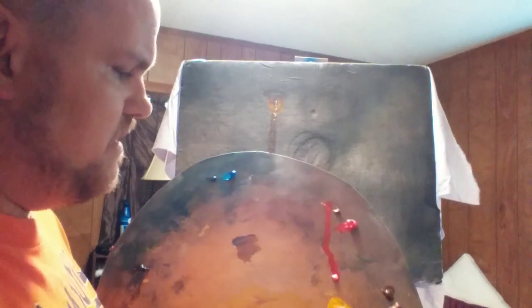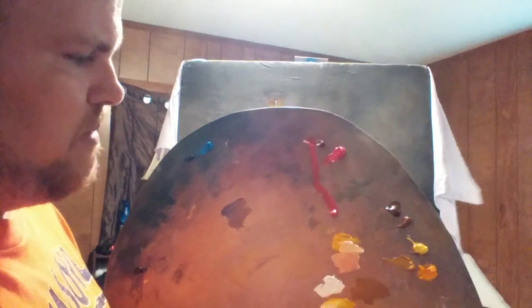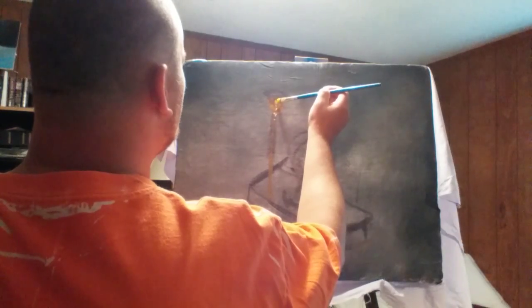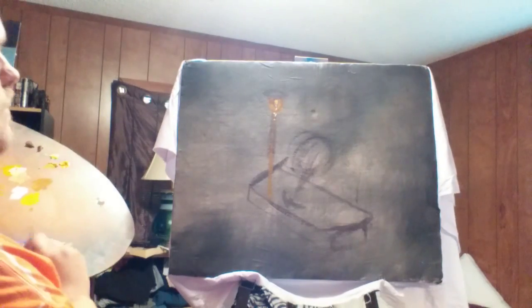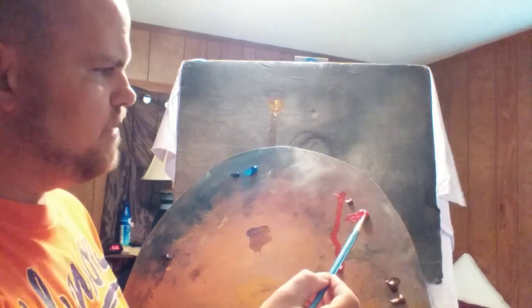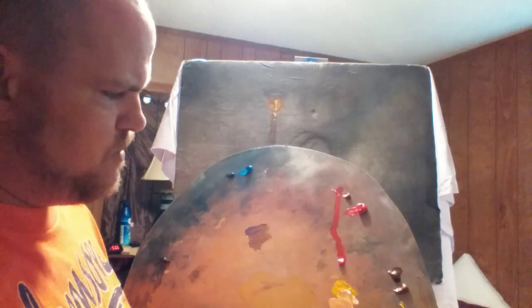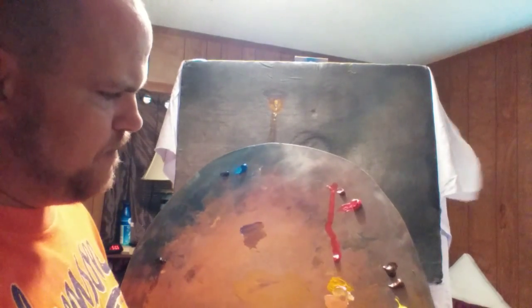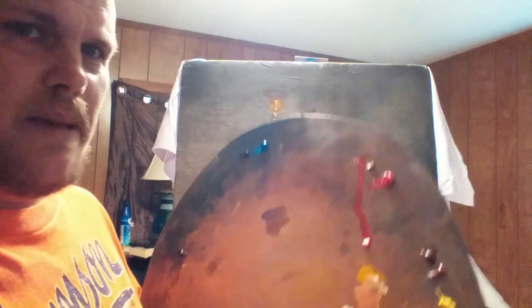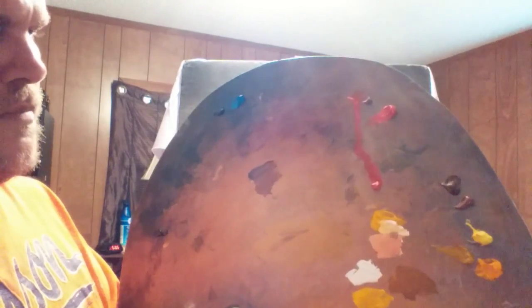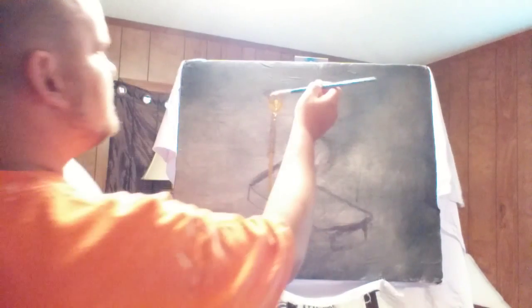I'm going to add a little bit of lemon yellow as well. It gives me a better consistency. And I'm just going to put it right beside, on either side of the white, and a little bit over the white apparently. But I also see some red, so I'm going to take just a small touch of red, and I think I'll mix it with some of that mixture that I had right there. So I'm going to go on either side.